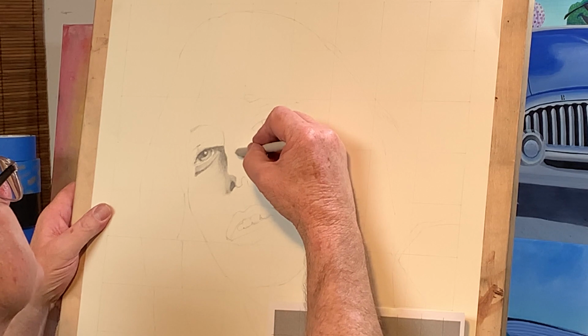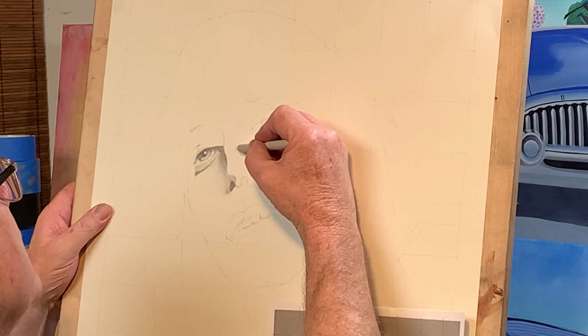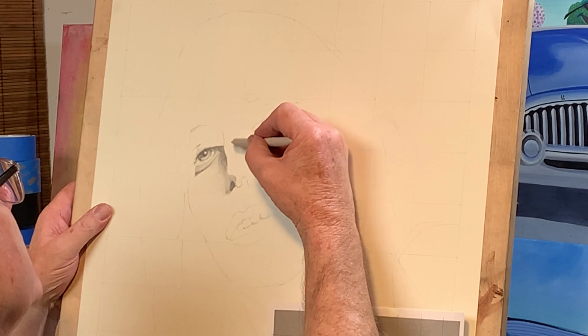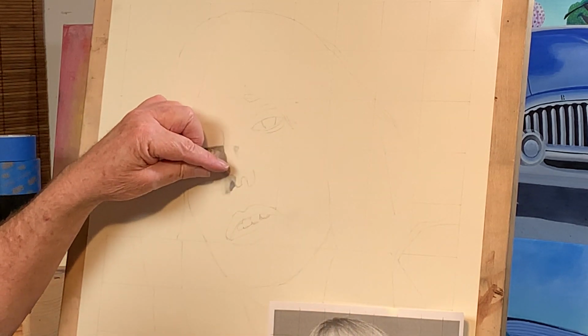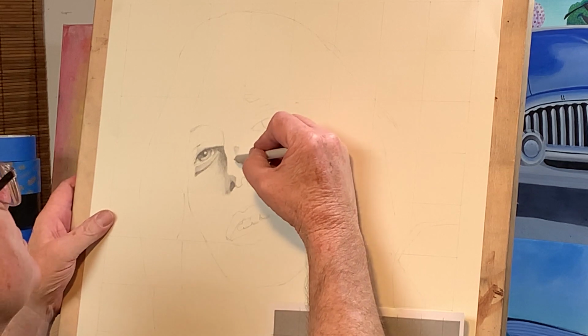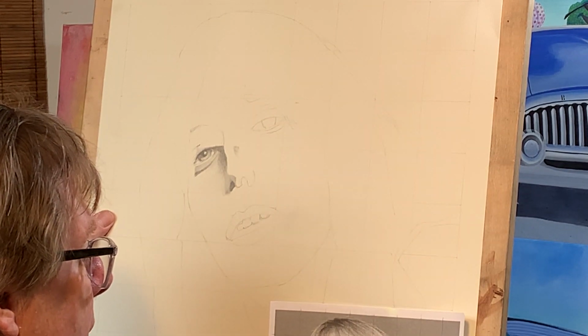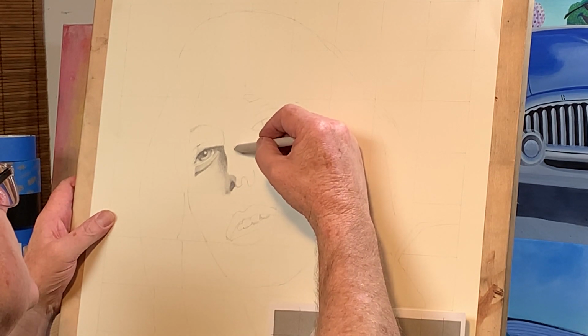Okay, let's see what else is going on. Over here there's just a little bit of subtle value on his. So we see the actual ridge of his nose coming down to the tip of his nose. But I see there's just a little tiny bit of subtle value right down into this area.